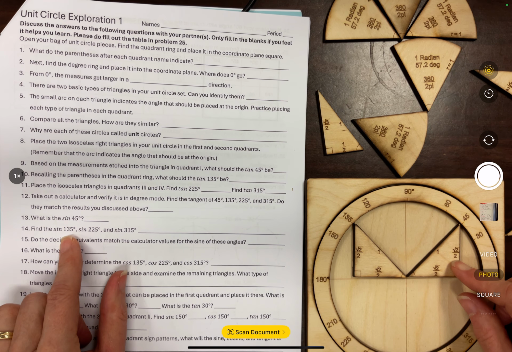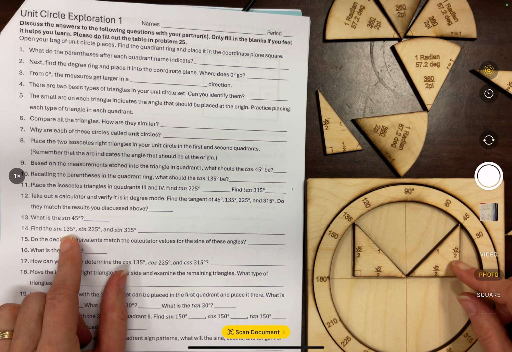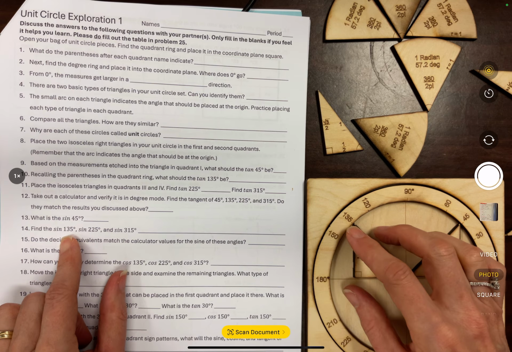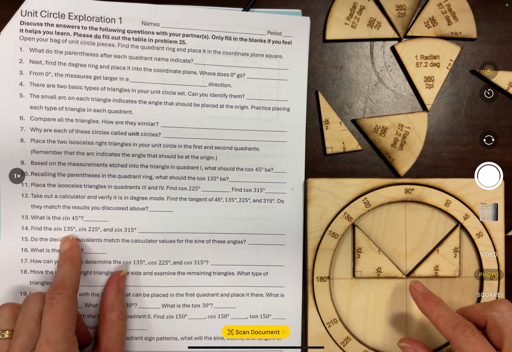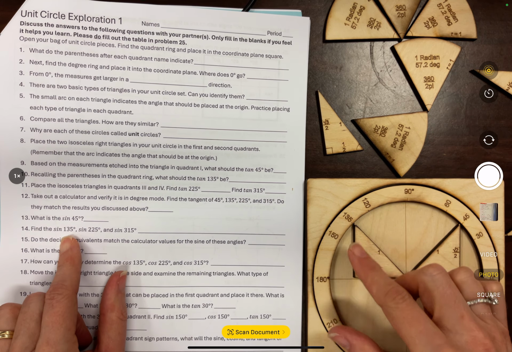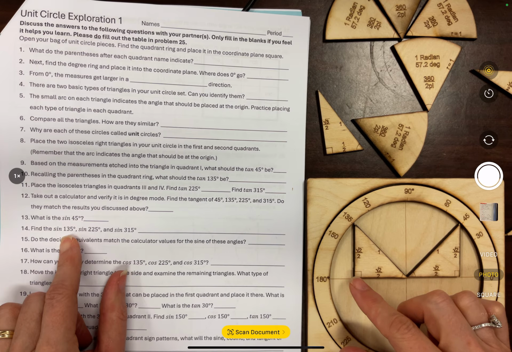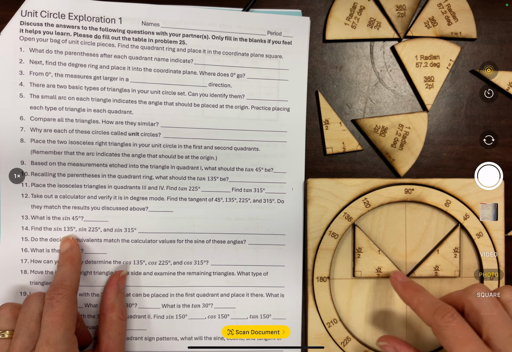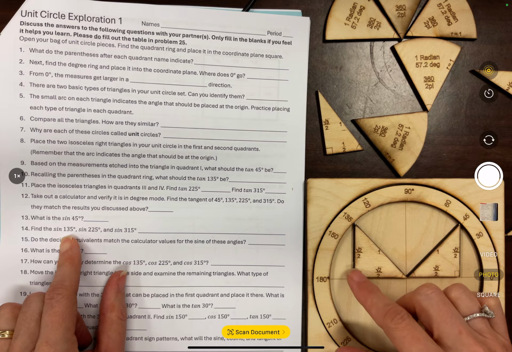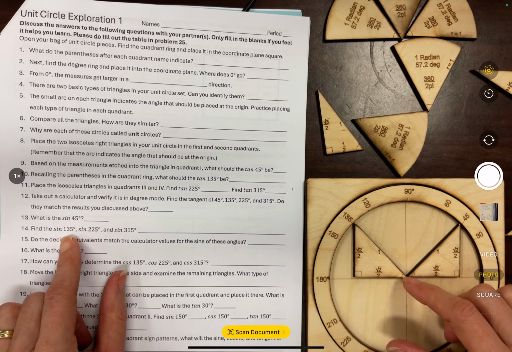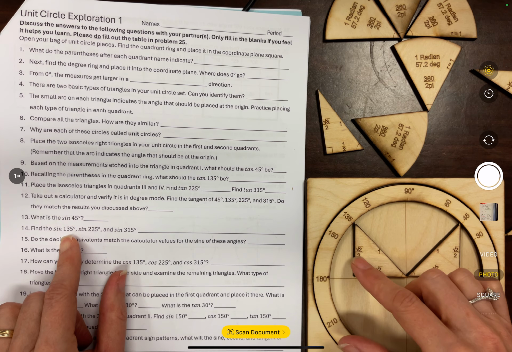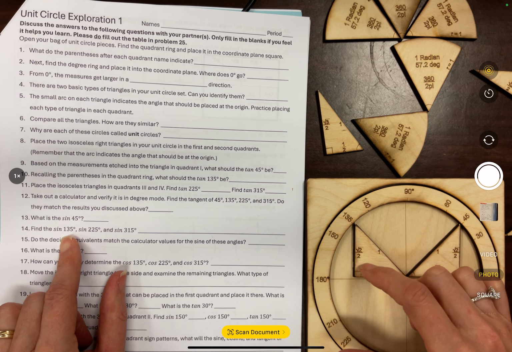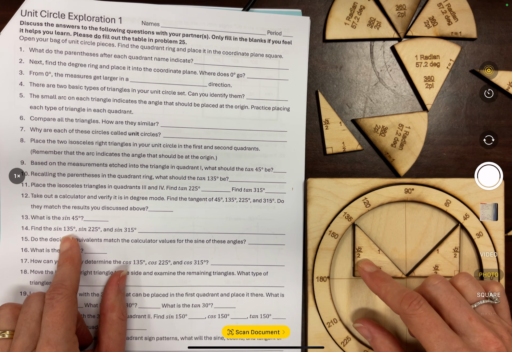But second quadrant, 135, we're left and up. And so this would be a negative square root of 2 over 2, but this would be a positive square root of 2 over 2. And sine is opposite over hypotenuse, so positive square root of 2 over 2 over 1. I think the sine is going to be positive square root of 2 over 2 here.